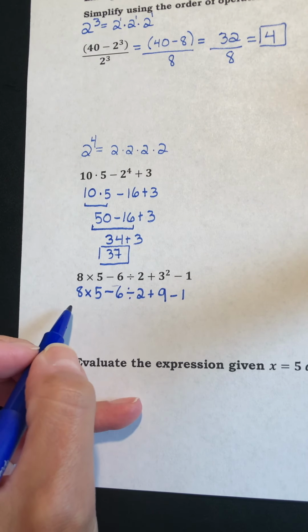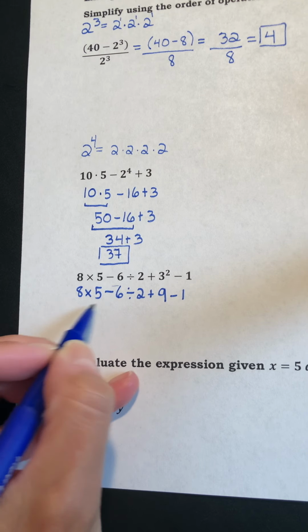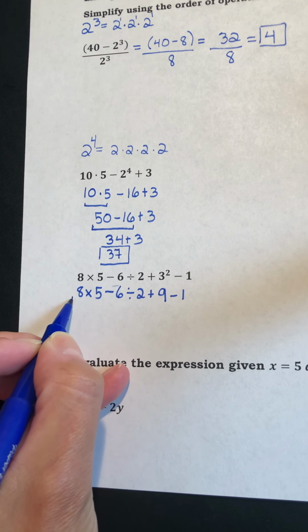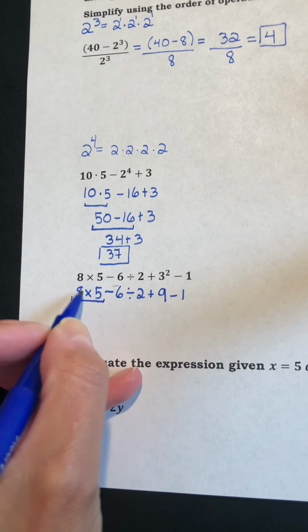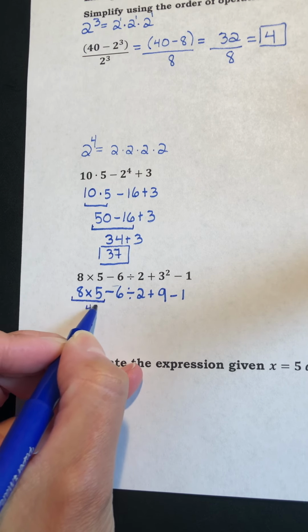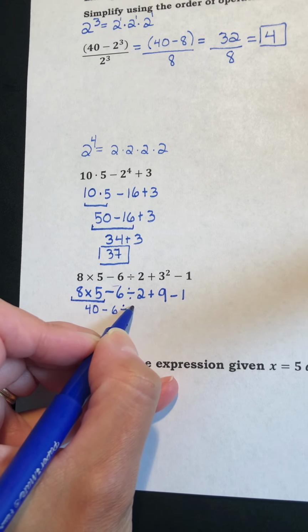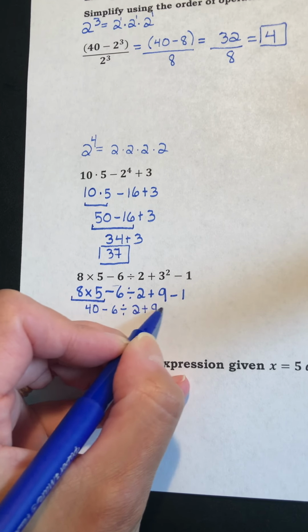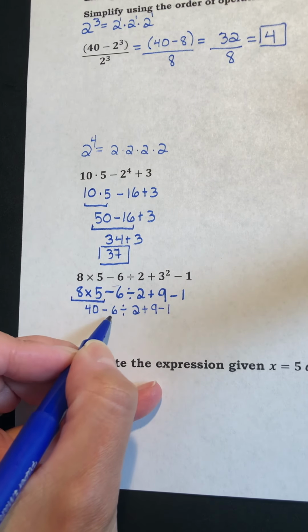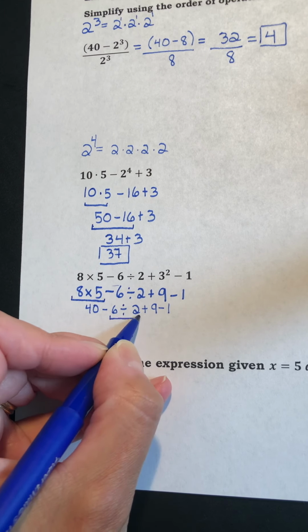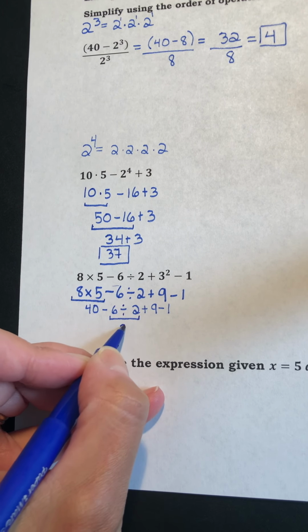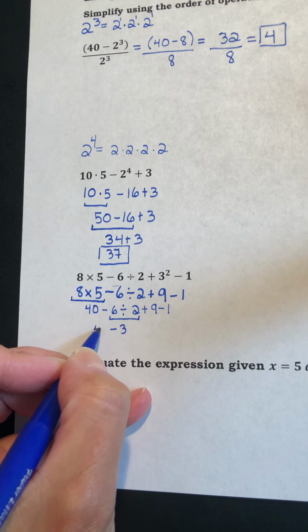So again, the next thing I need to do is multiplication. I'm going to go left to right. Multiplication and division have the same importance level. 8 times 5 is 40. So I'm going to rewrite 40 minus 6 divided by 2 plus 9 minus 1. Now I need to do division next. Okay, so 6 divided by 2 is 3. So I'm going to recopy everything else.